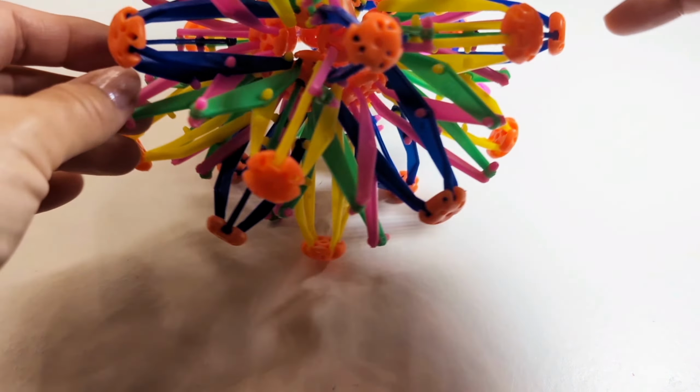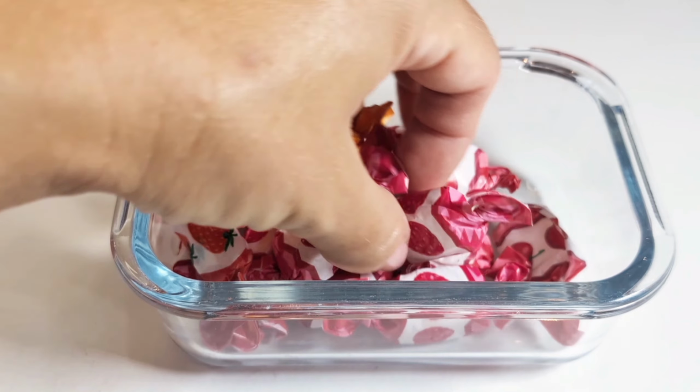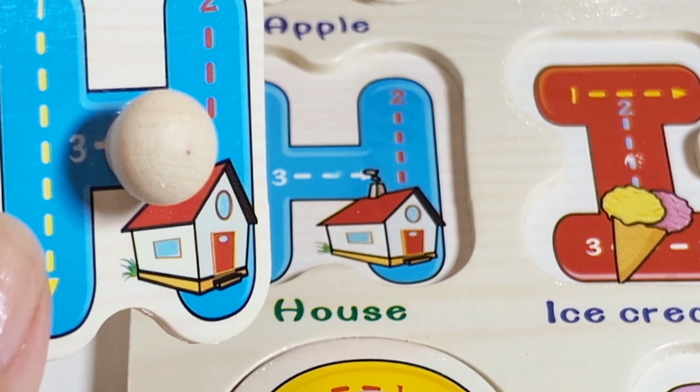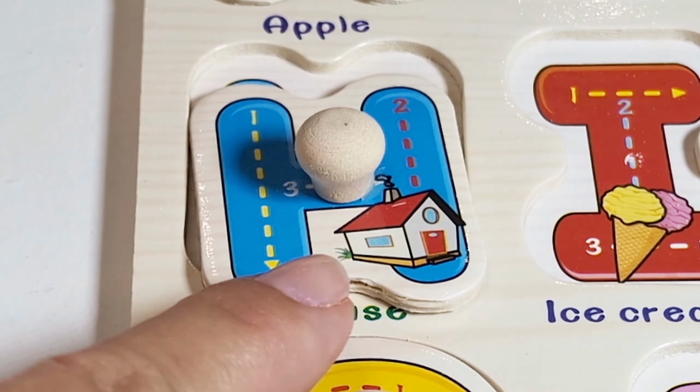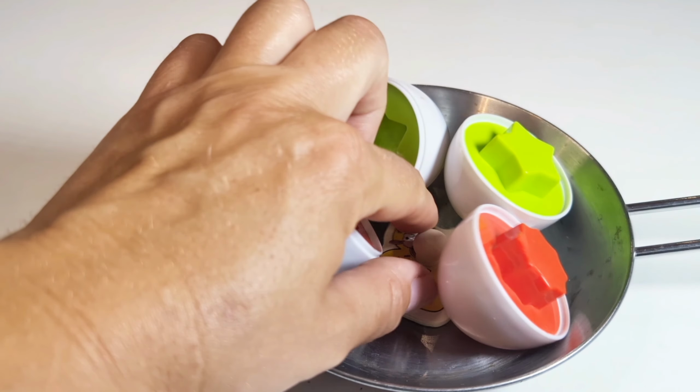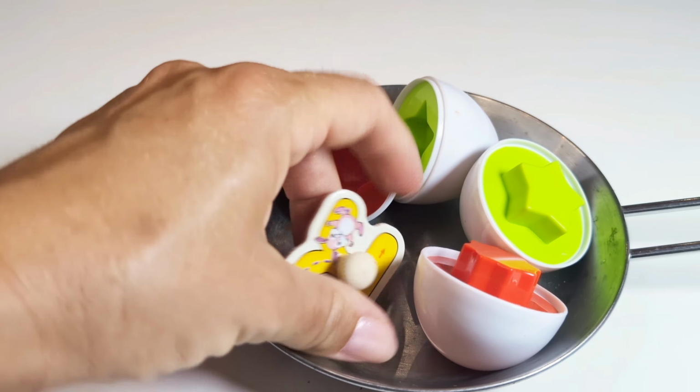Some letters really love candies. It's hidden here. Is the letter H. H like in house. And here in my toy frying pan, the letter R. R like in rabbit.